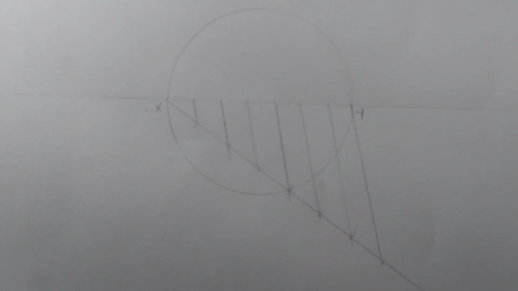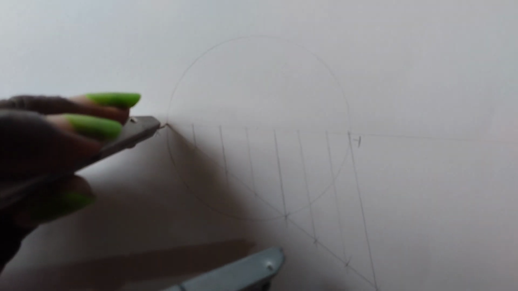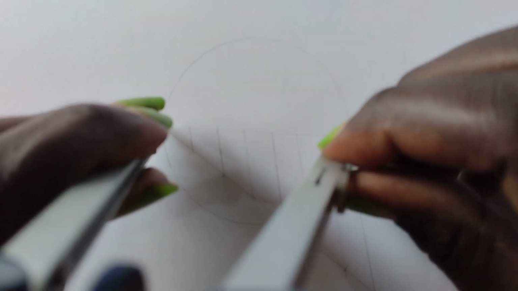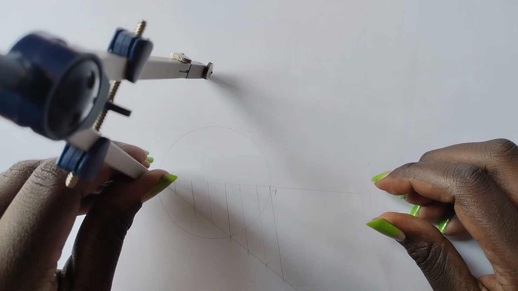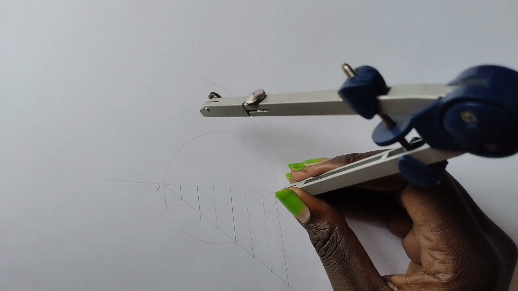Now, next procedure is that I'm going to take my pair of compass. Please observe this carefully. Take a pair of compass, put it at point x, take it all the way to point y. That is simply that diameter of the circle. And we're going to make an arc here. Do the same at point y.